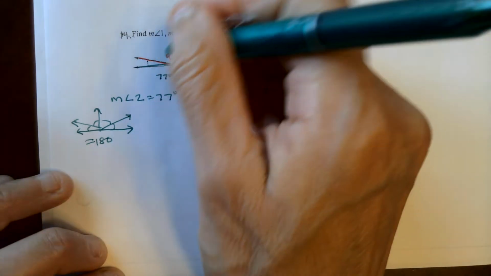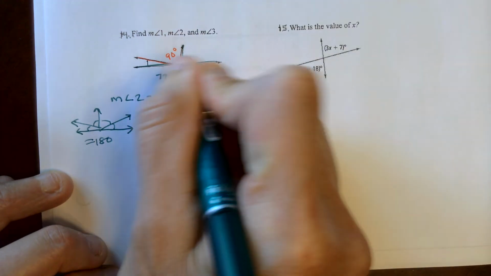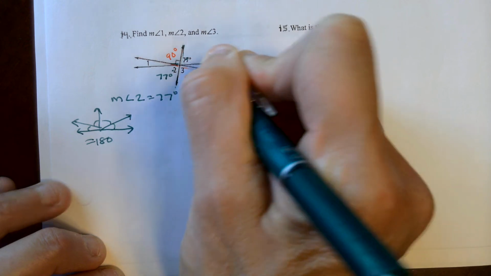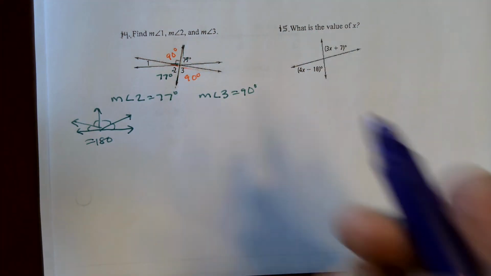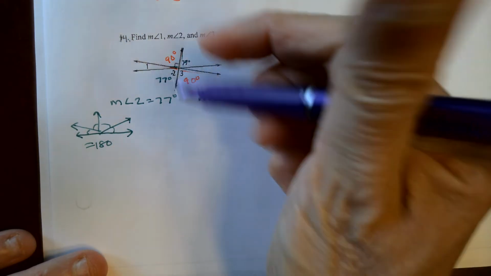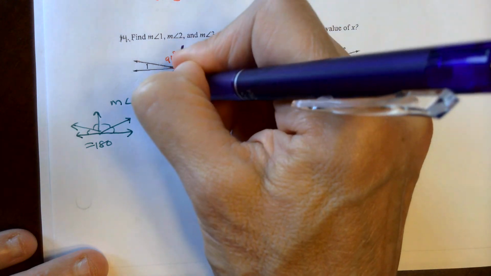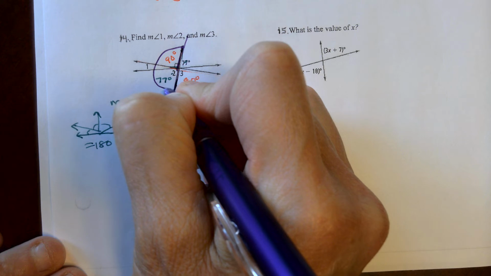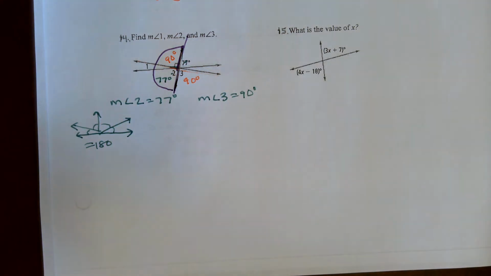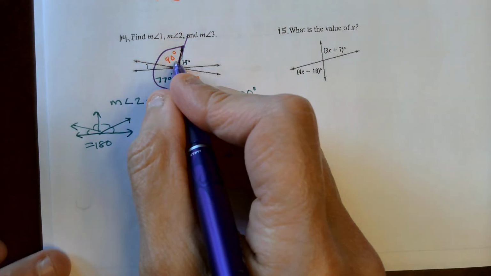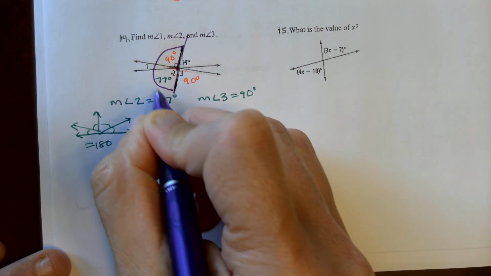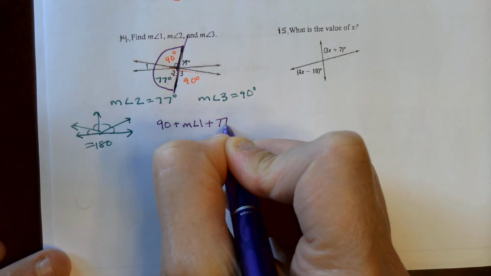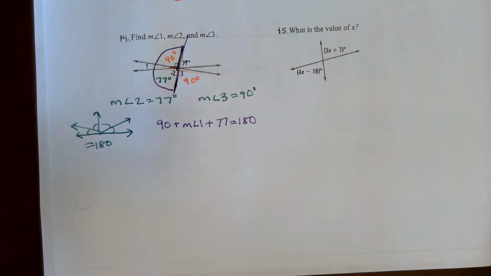I'm going to erase these markings so that you know which one I'm picking. So let's pick this one right here. Then I know that all the angles on this side of that line add up to 180. So I've got 90 plus the measure of angle 1 plus 77 equal 180.